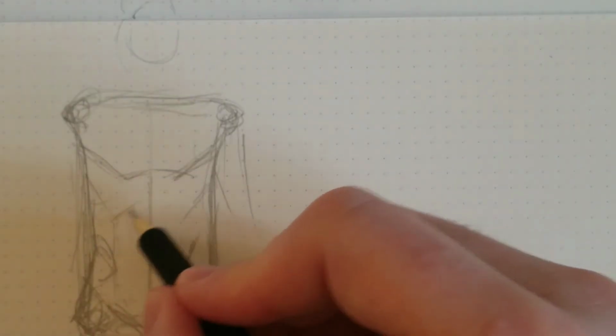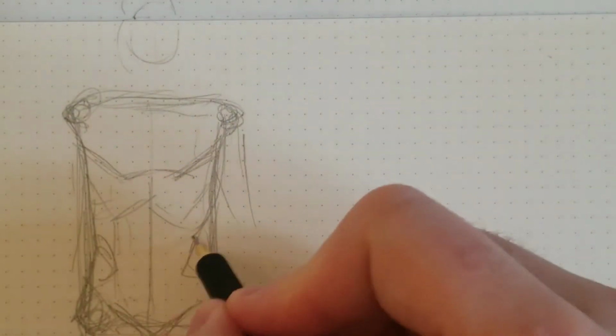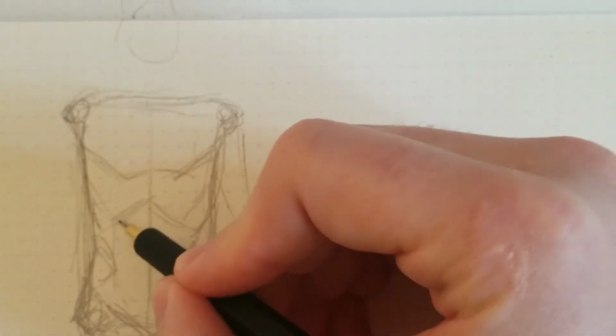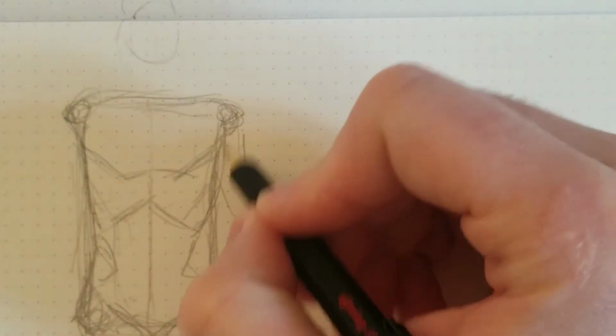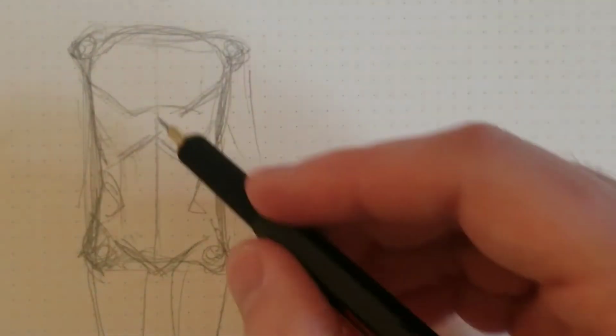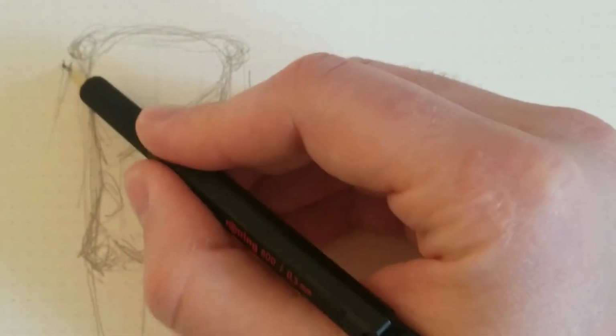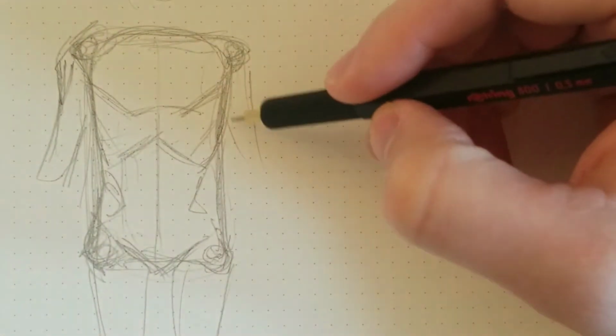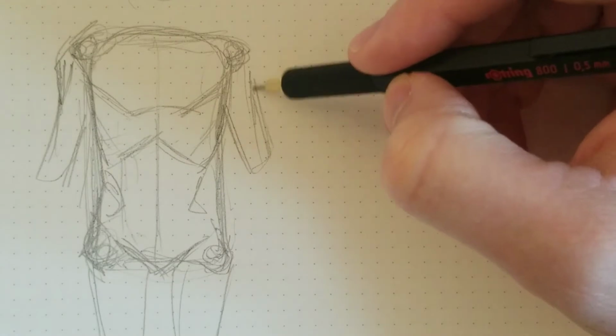So the biggest difference between men and women torsos is men have more ribs, and women have less ribs, and then they have boobs. So it makes their torsos look even shorter, and looks like male torsos are longer. But yeah, let's cover that.